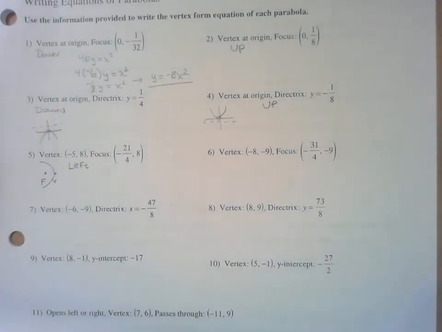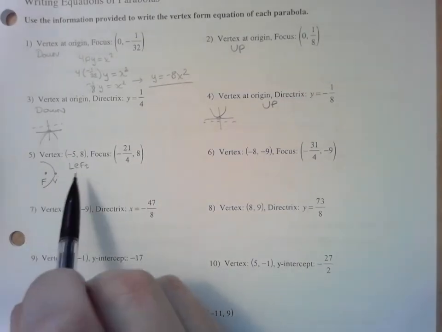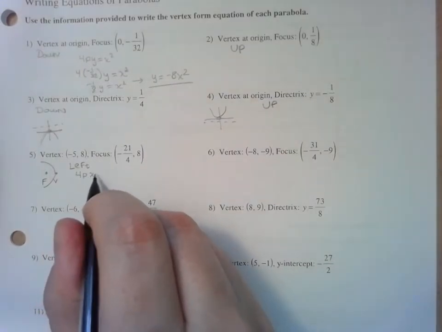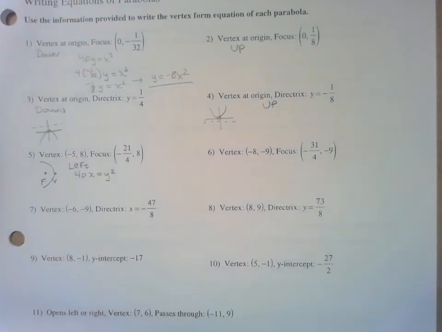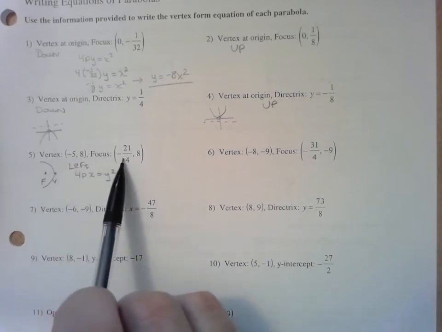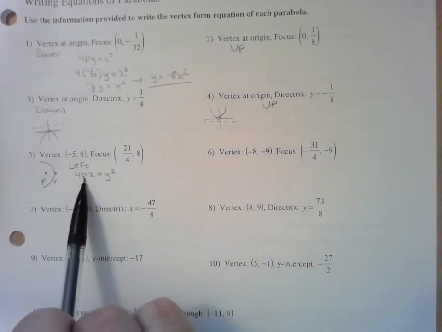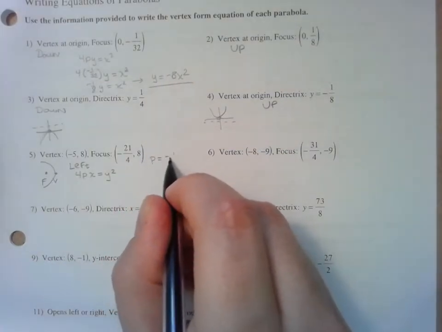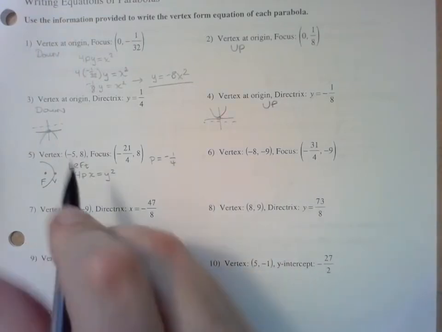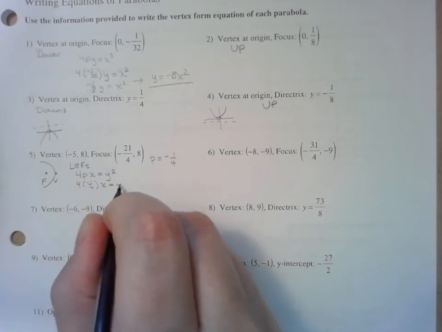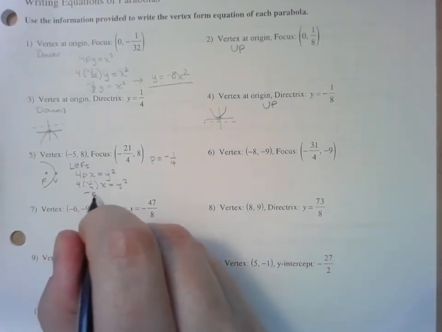Since this is a new direction, I'm going to complete this exercise. Start by using that standard form equation, 4px equals y squared, because we know it opens left and right. We also know the distance between the vertex and the focus is 1/4. In this case, because it's to the left, that value for p is negative 1/4. Let's plug this in. 4 times negative 1/4 x equals y squared. That makes negative x equal y squared.